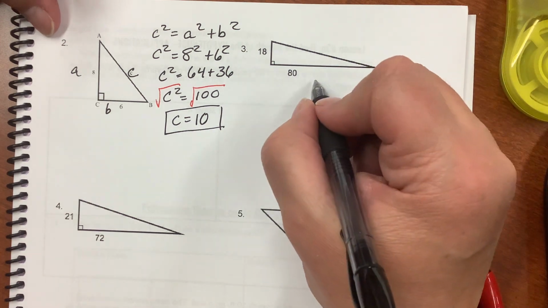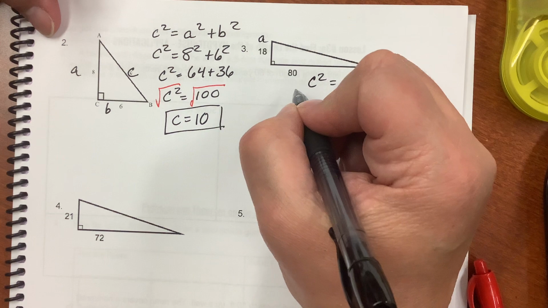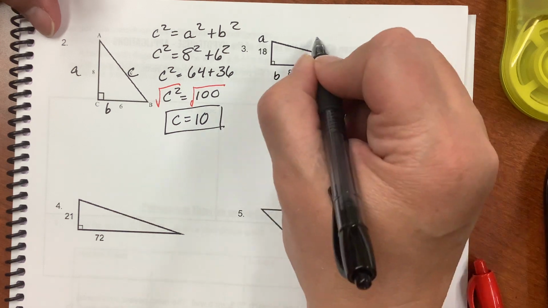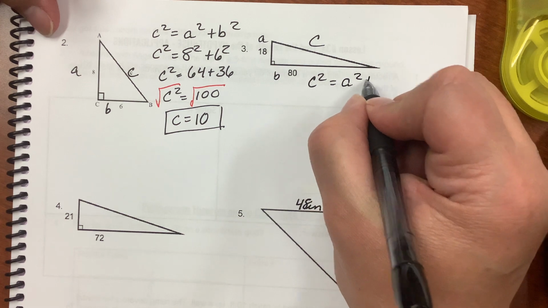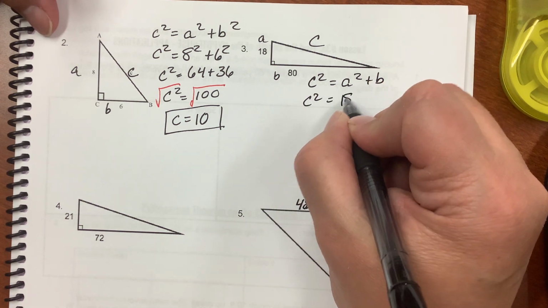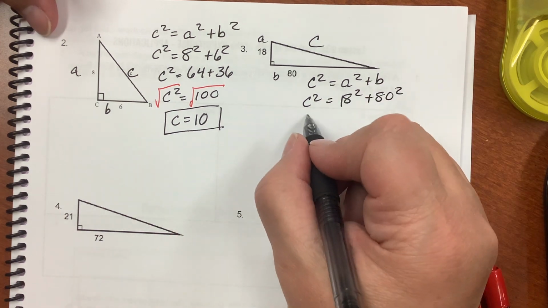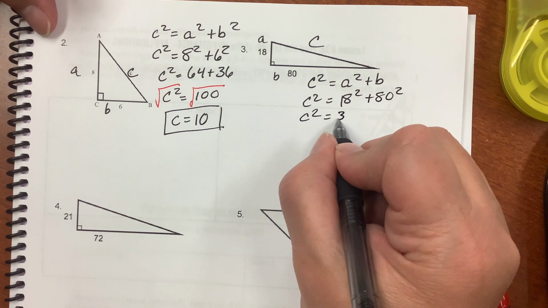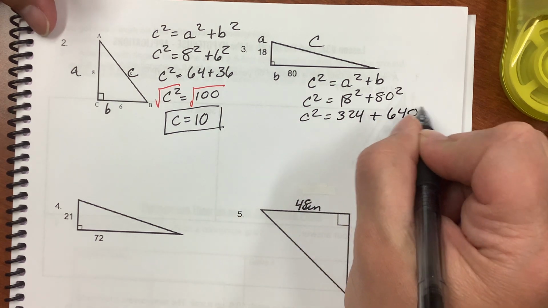Okay, the next one. C squared equals, again, I like the altitude to be A and the base to be B, and C is the missing side. C squared equals A squared plus B squared. So C squared equals 18 squared plus 80 squared. C squared equals 324 plus 6,400.